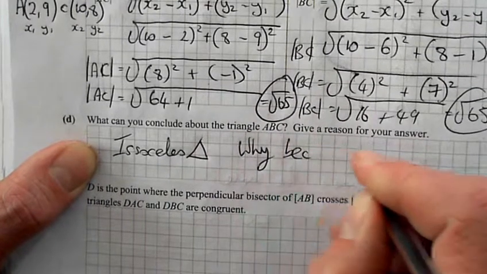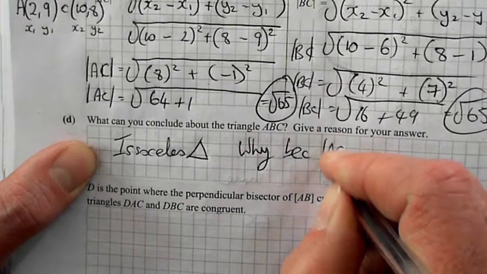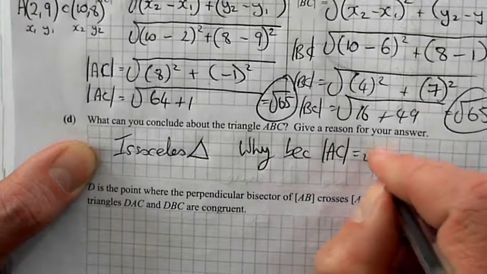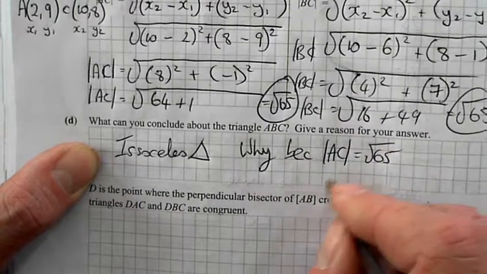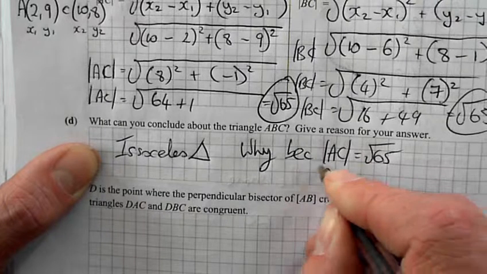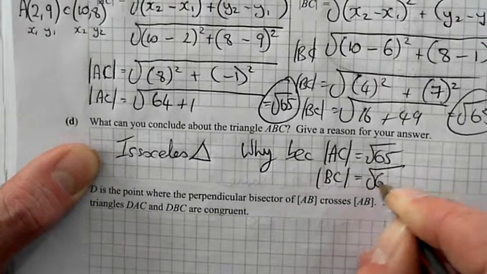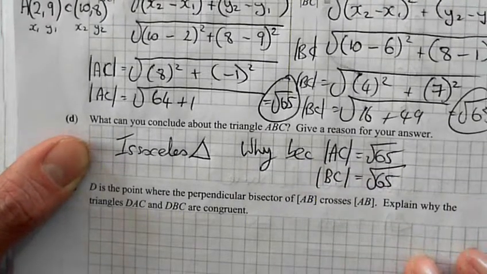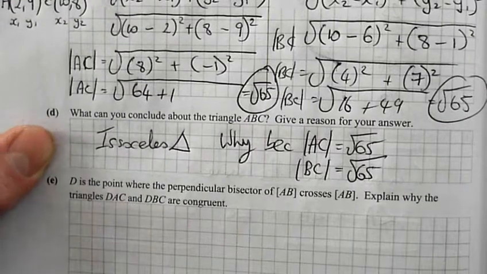Because AC is equal to square root of 65 and BC is equal to the square root of 65. Those two lines are equal in length.